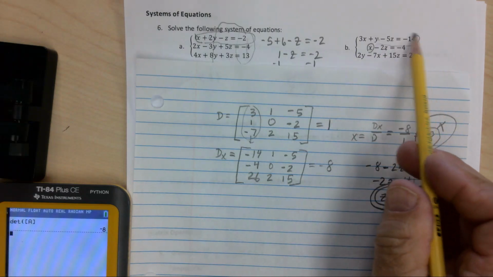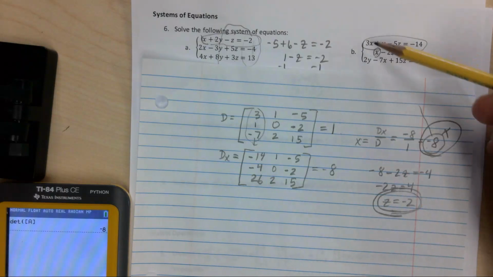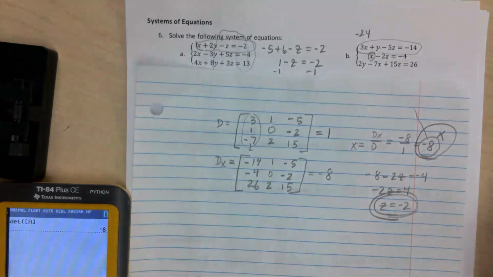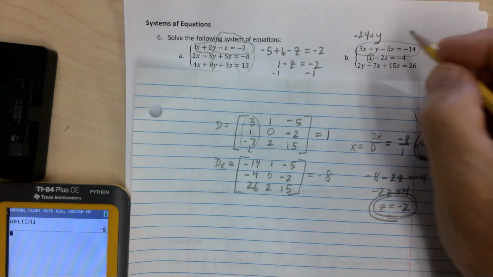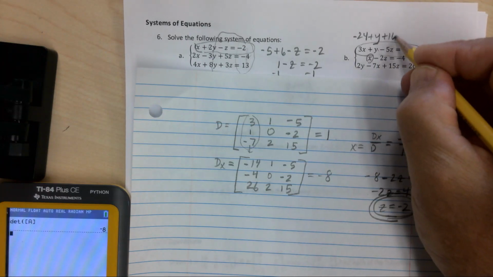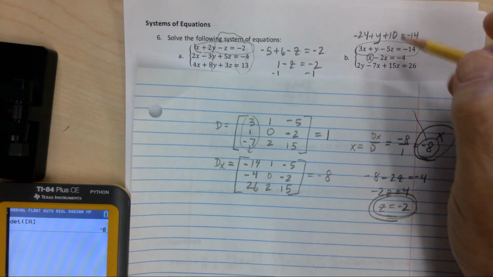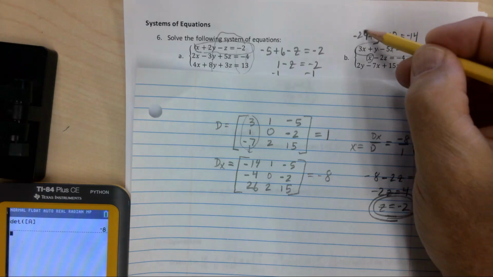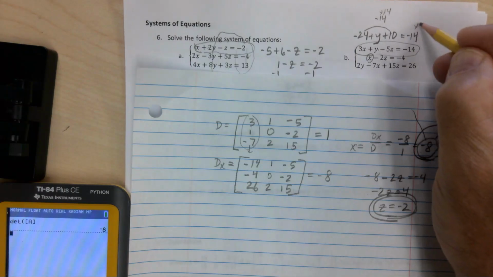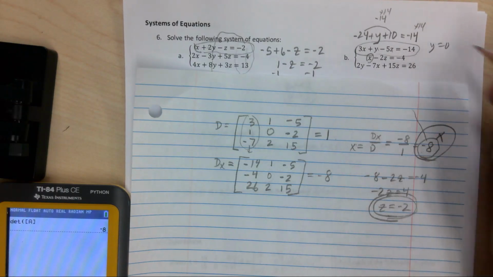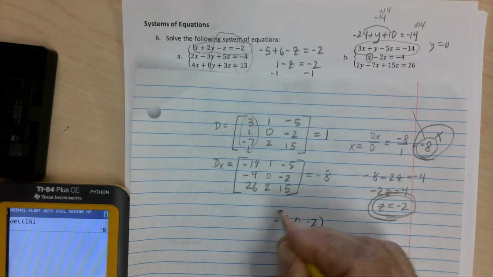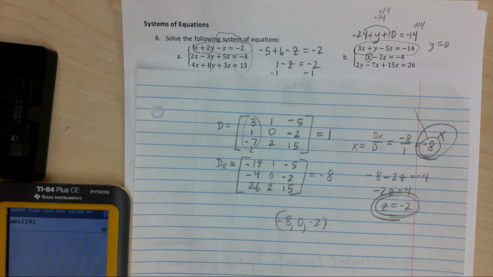I'll just pick this top one, looks easy to me. So 3 times negative 8 is negative 24 plus y. Negative 5 times negative 2 is actually 10, equals negative 14. Well, this right here is negative 14, so if I add 14 to both sides, looks like I get y is 0. So my answer would be negative 8, 0, negative 2. Gotta believe that's the easiest, best way to do it.